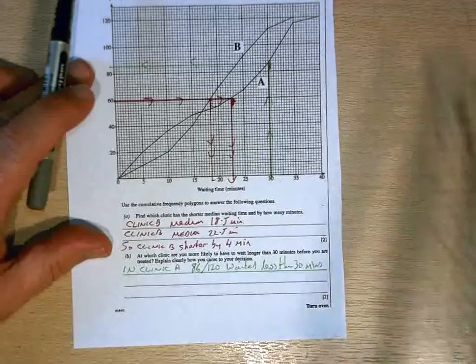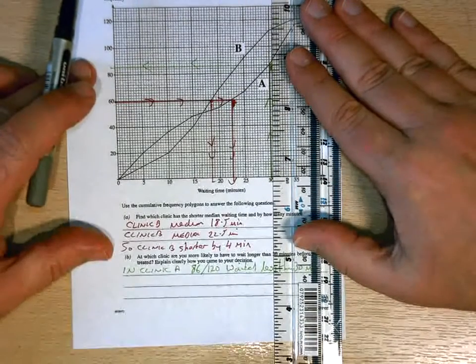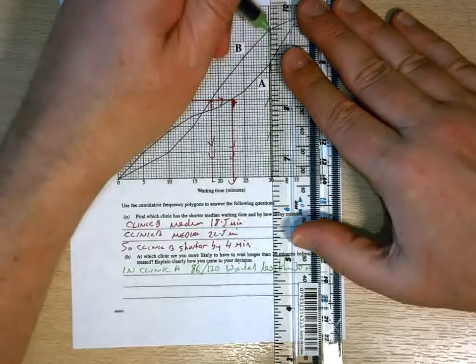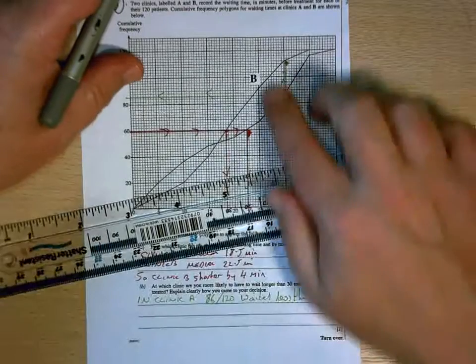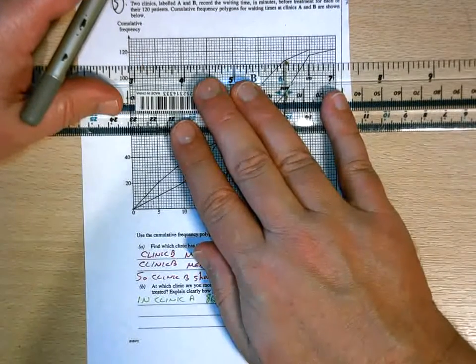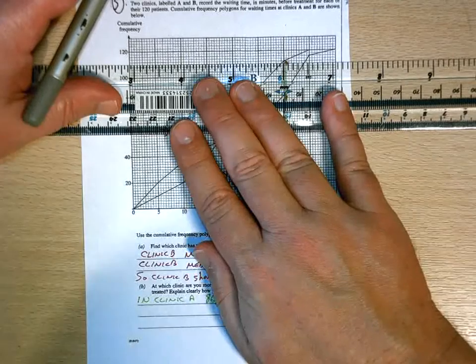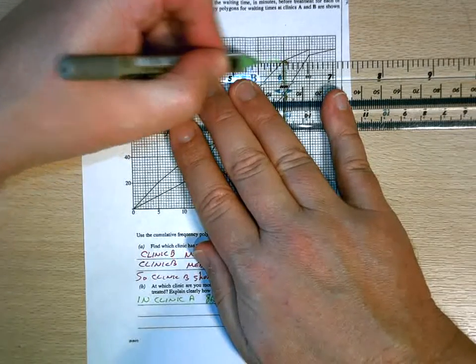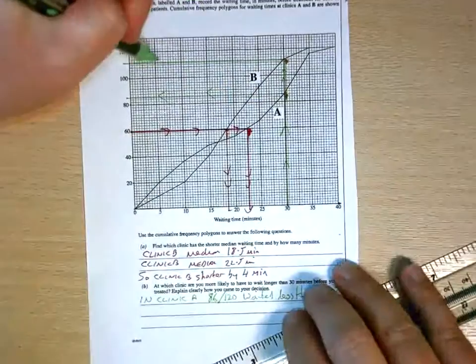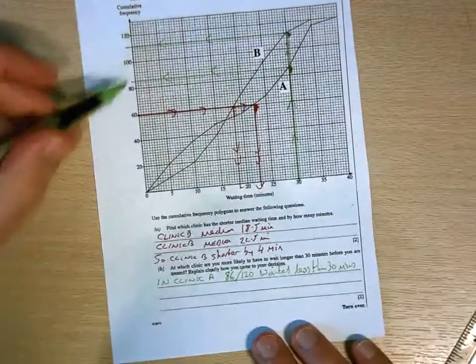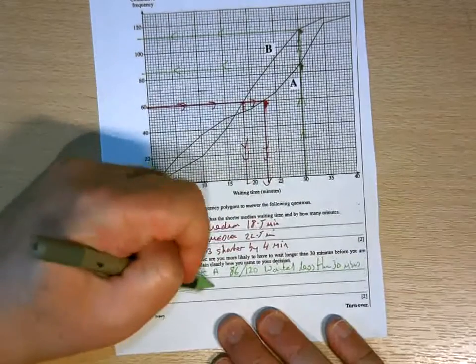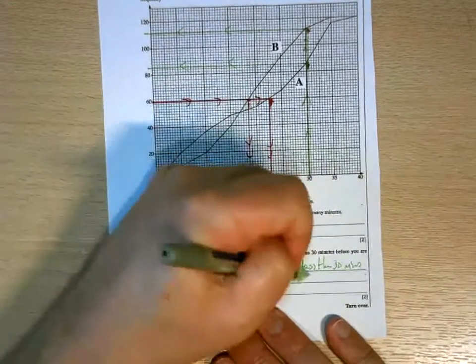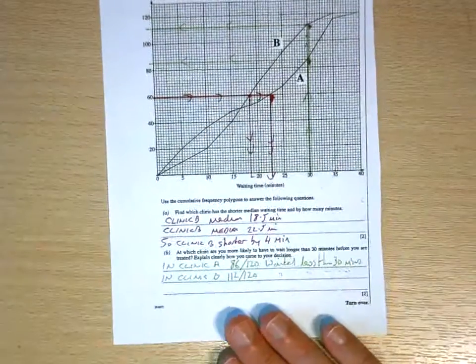Now in clinic B, if we keep this line going up as far as clinic B, so we're reading it that little bit further, and read across, then that's going to be 112 out of their 120 waited less than 30 minutes. So how does that relate to the question?